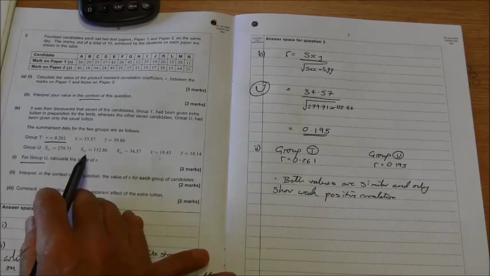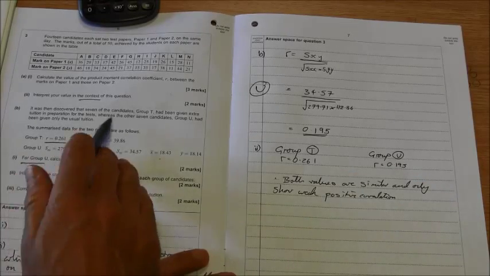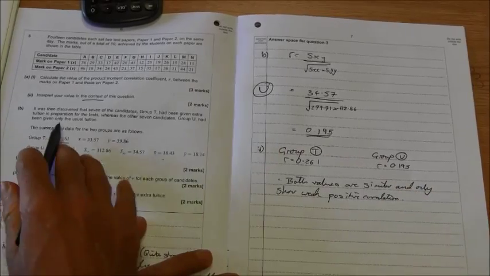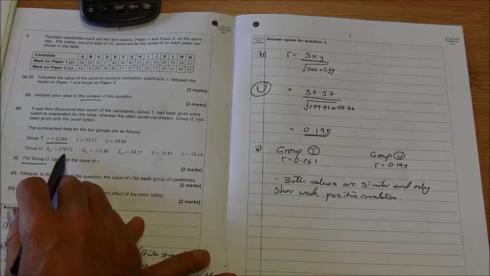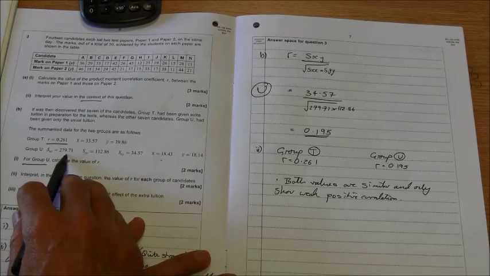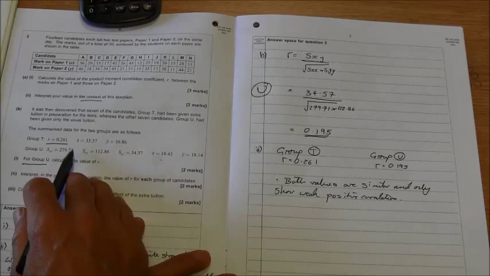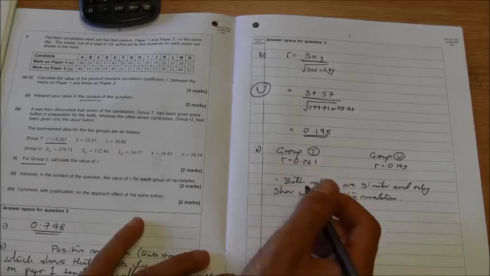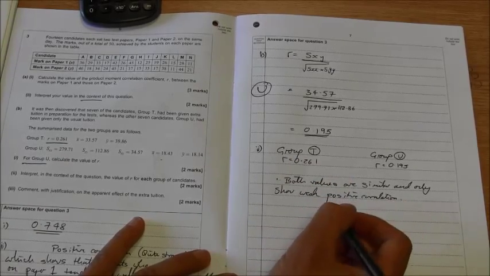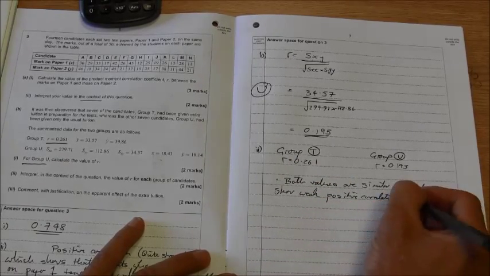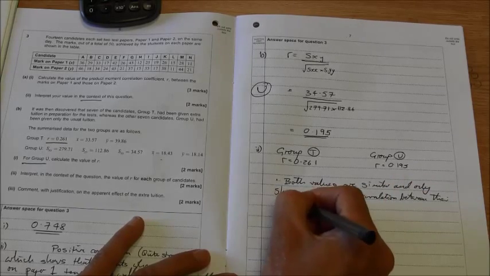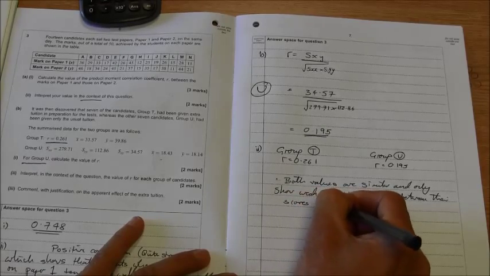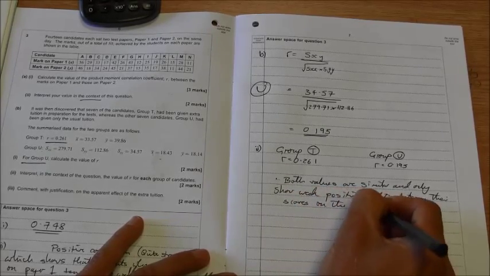Now, what we've actually got here are the 2 values. I'm just checking on the context. 7 of the candidates, Group T, had been given extra tuition, and 7 of the candidates didn't have extra tuition. The summarised data for the 2 groups are as follows, and we've got those 2 groups there. So what we've actually got, both values are similar and only show weak positive correlation between their scores on the 2 papers.